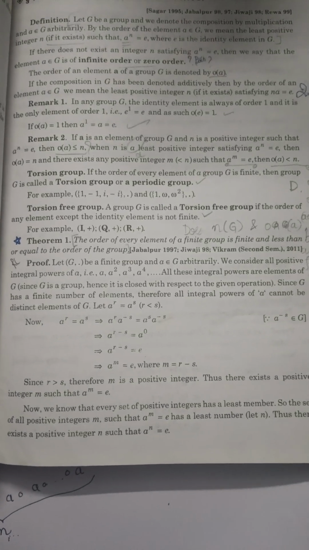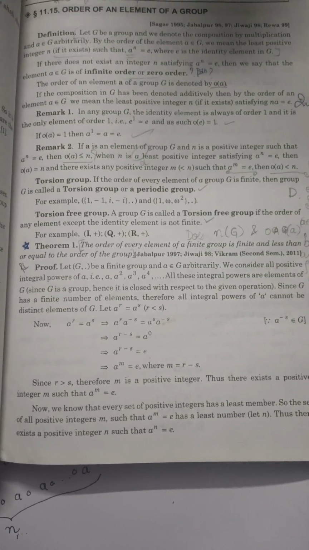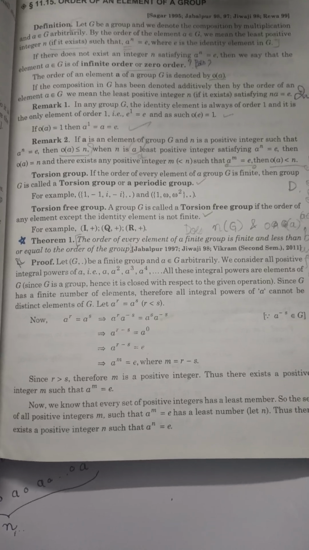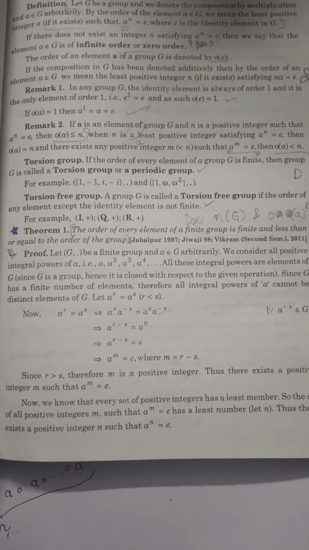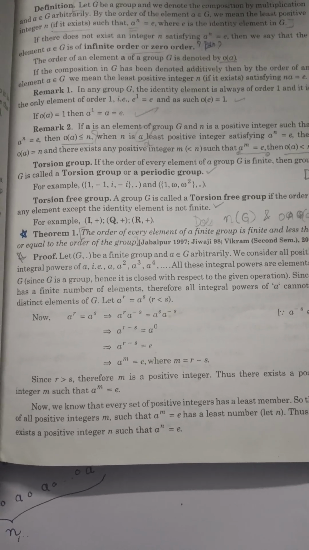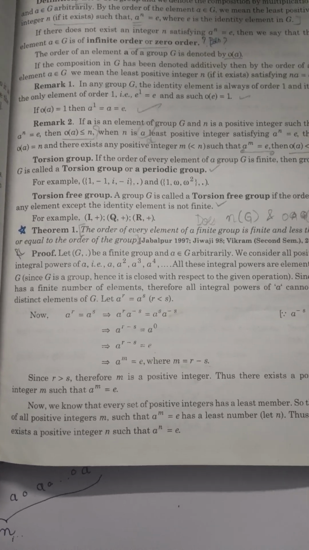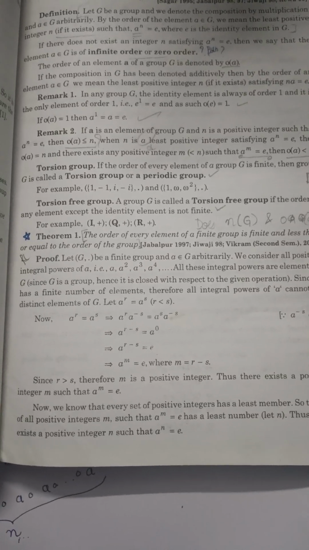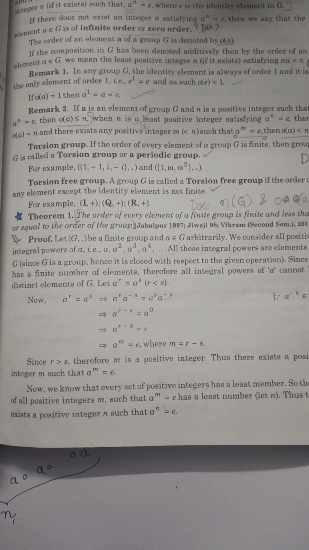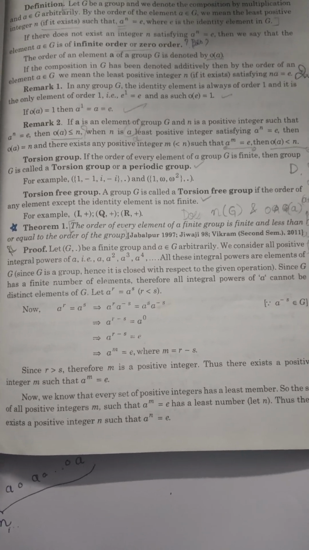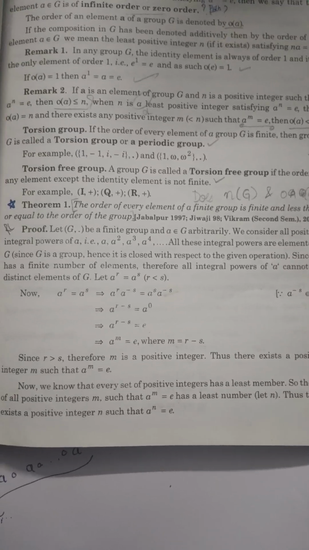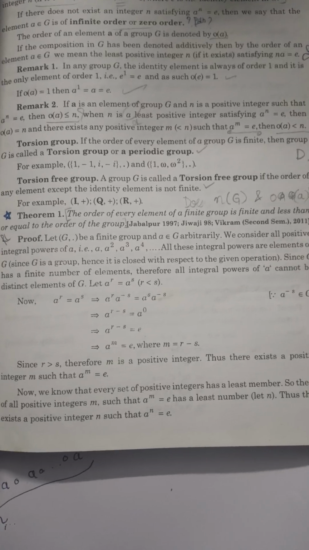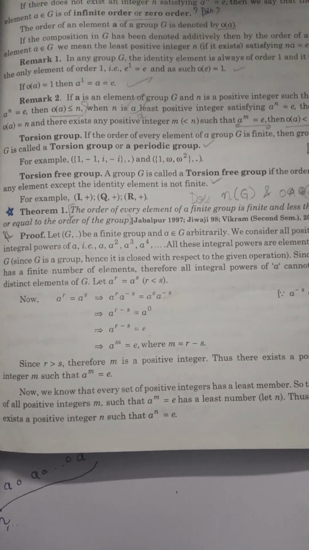Now there is an interesting definition. If the order of every element of a group G is finite, then group G is called torsion group or a periodic group. Now they have given some examples here. This is a 4 element group, 1, minus 1, i, minus i, and the operation is dot obviously. And another group is 1, omega, omega squared, operation is dot.